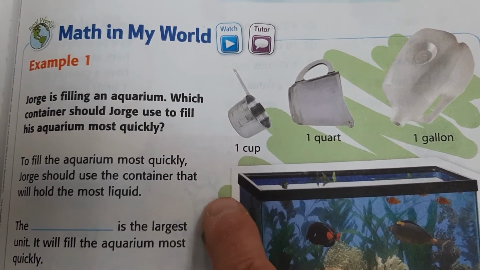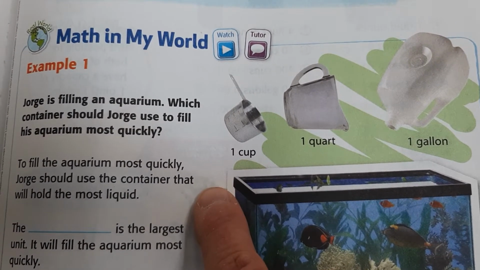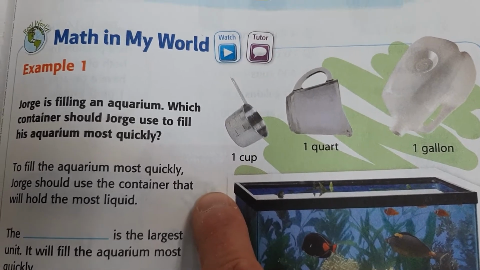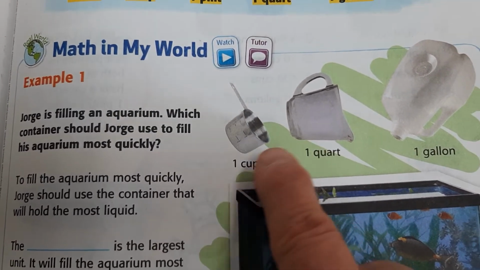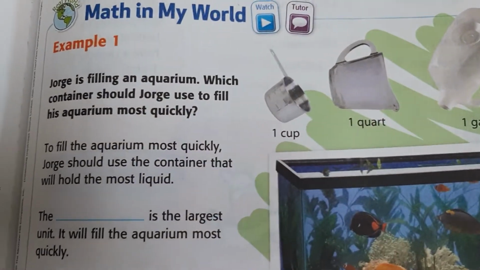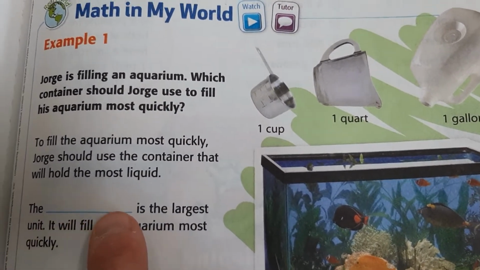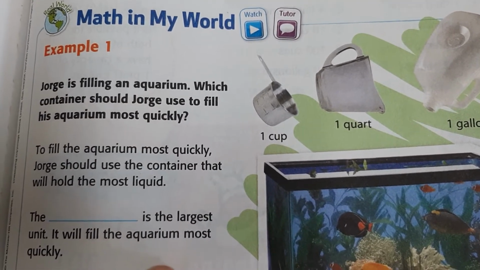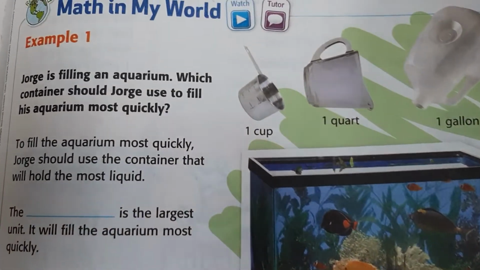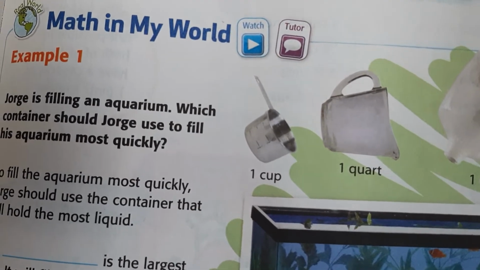To fill the aquarium most quickly, Jorge should use the container that will hold the most liquid. So, which of these would hold the most liquid? The gallon is the largest unit. It will fill the aquarium most quickly. Did you get that? Let's turn the page.